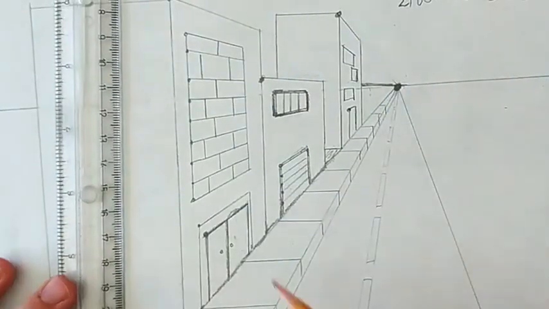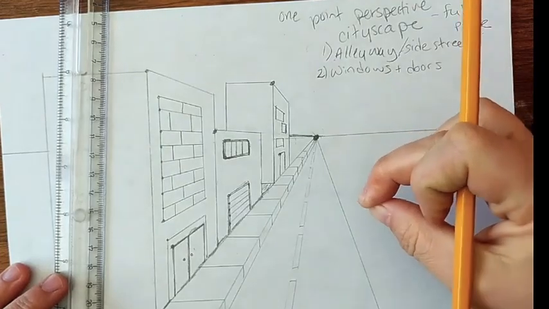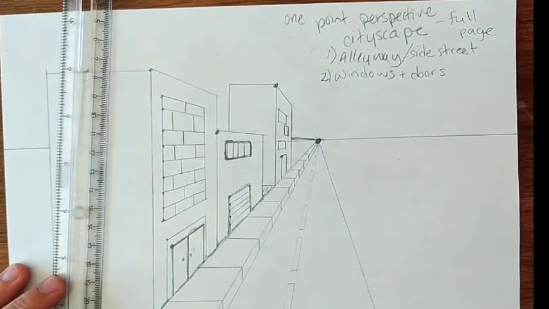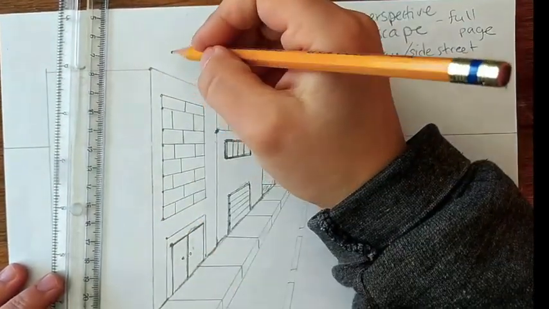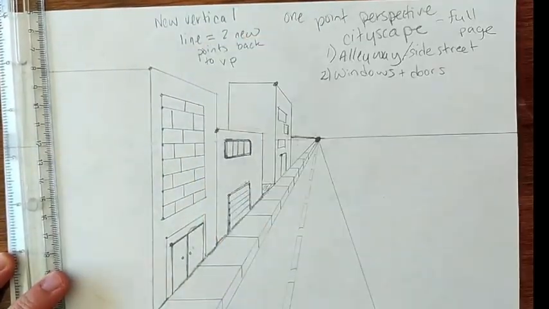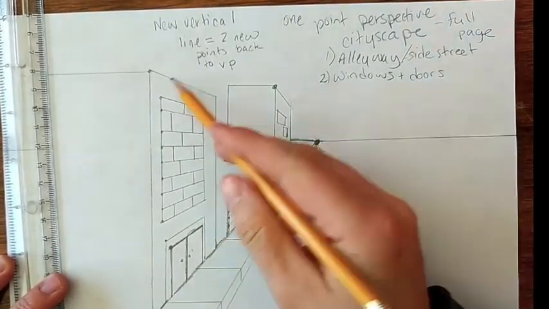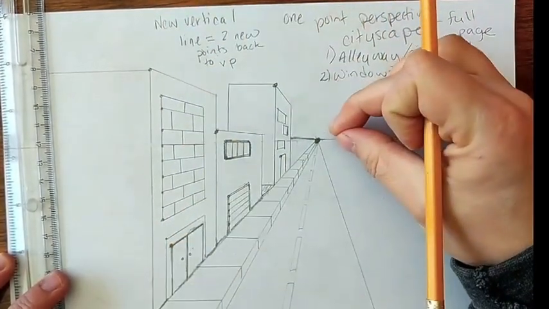I've drawn all my windows. They're heading back along the sidewalk towards the vanishing point. I've got those all drawn in perspective. So anytime I make a new vertical line equals two new points back to your vanishing point. And that's going to help you keep your windows and doors that are along this vanishing point in perspective.